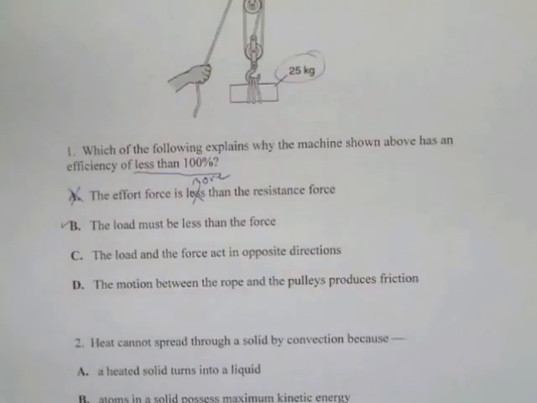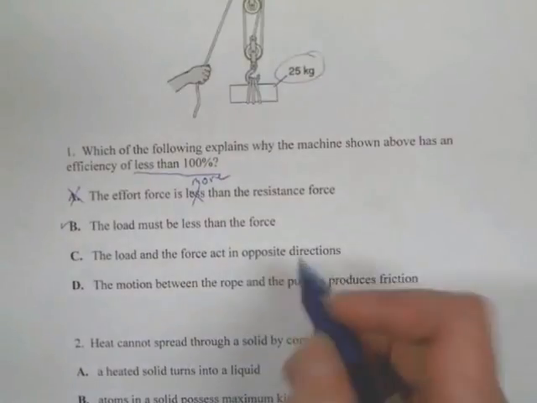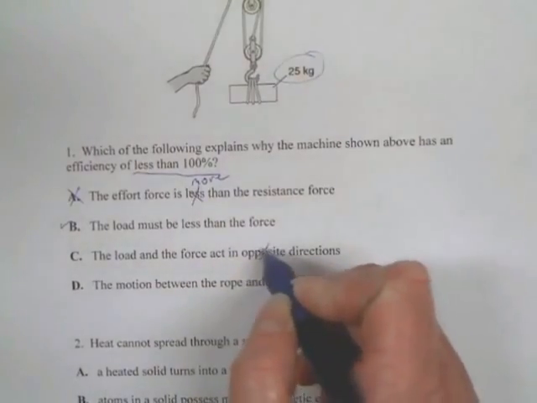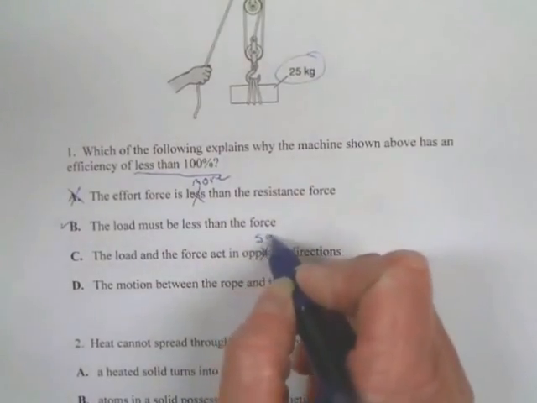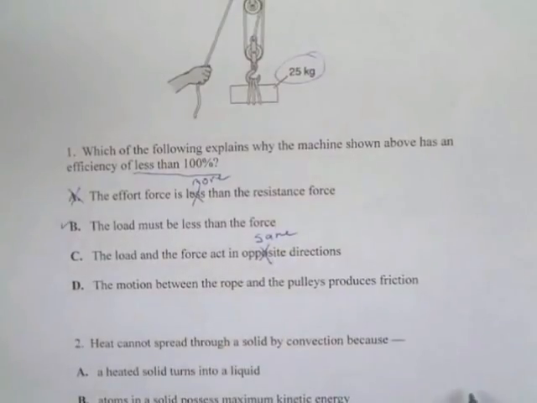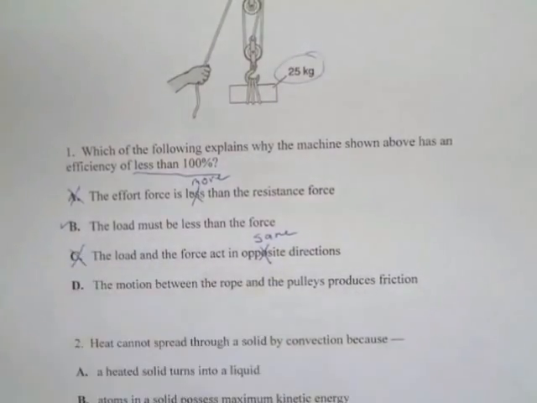The load and the force act in the same direction. Well, that's also not true. They act opposite. It should say they act in the same direction. So that answer can't be correct either.